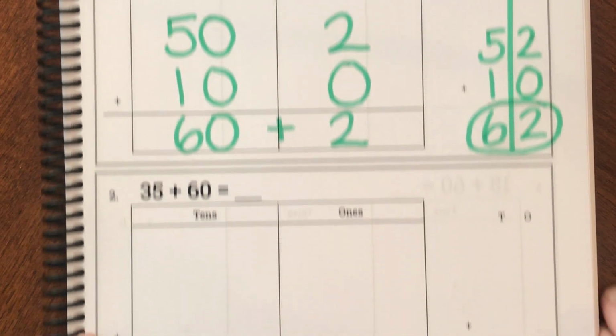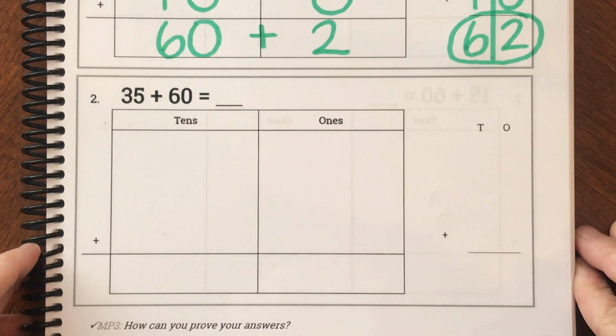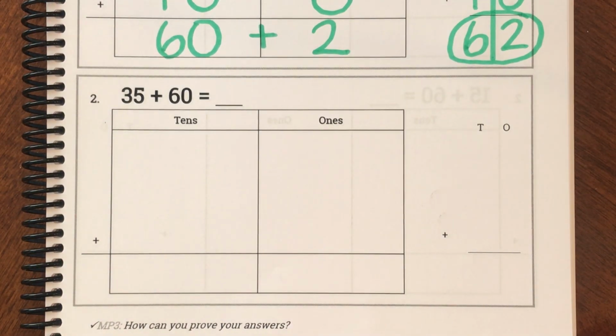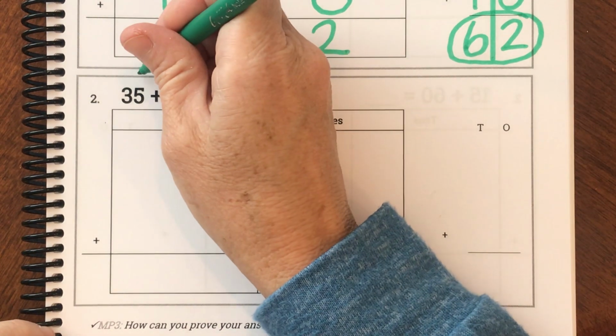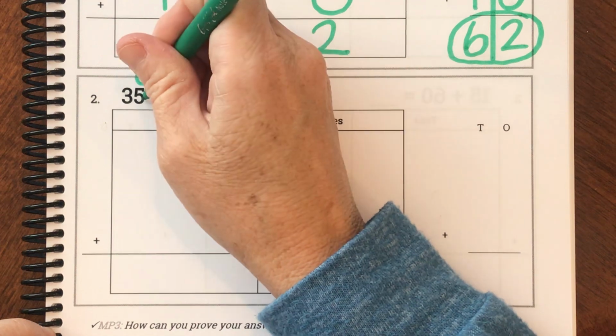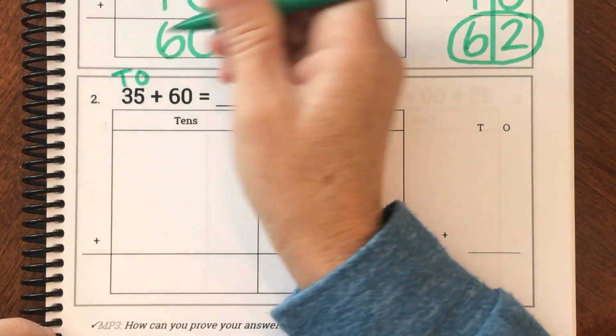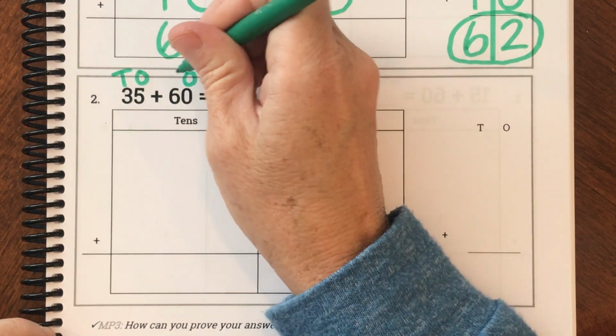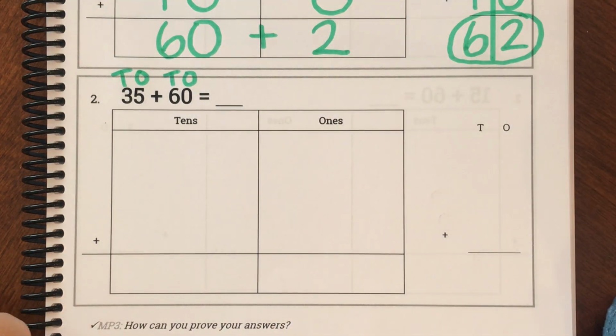Okay, let's try another one of these. Let's do our draw a picture strategy for this one though. Okay, so let's draw a picture. Okay, ready? So let's put our place values. We have an O for our ones for the 5 and a T for our tens.